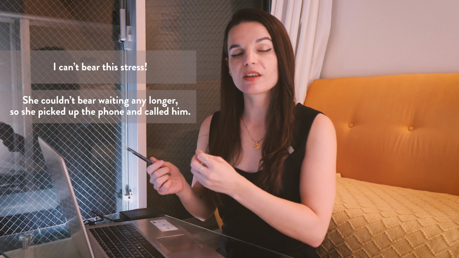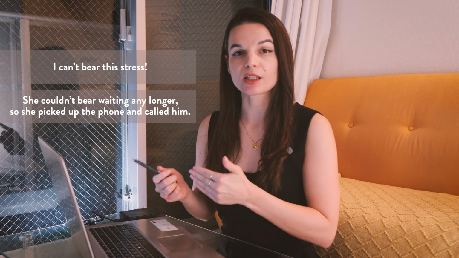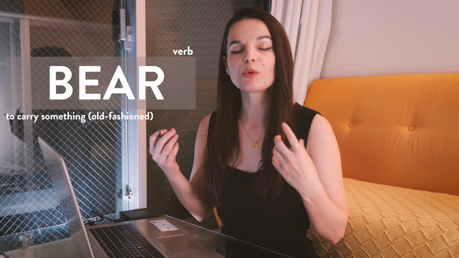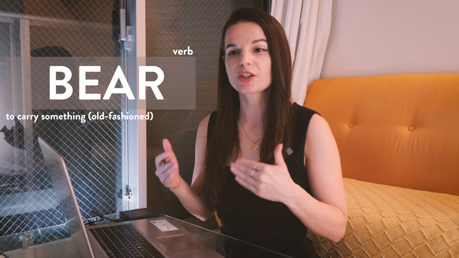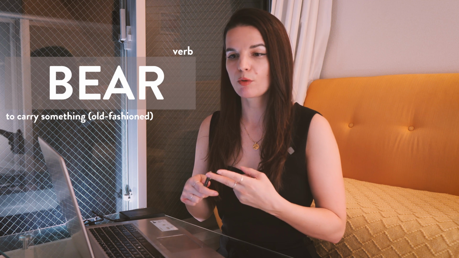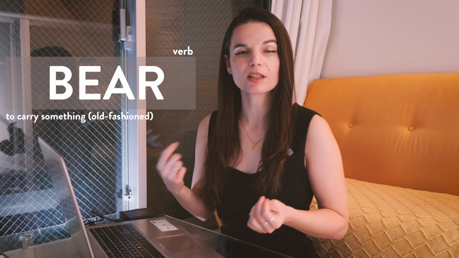In today's English, this verb form is the one that is most commonly used, but there is actually a second verb form of to bear. To bear is a more old-fashioned way of saying to carry something. So we don't use this so much in modern English in everyday conversation, but you do see this from time to time in movies and poetry and kind of older period pieces, for example.